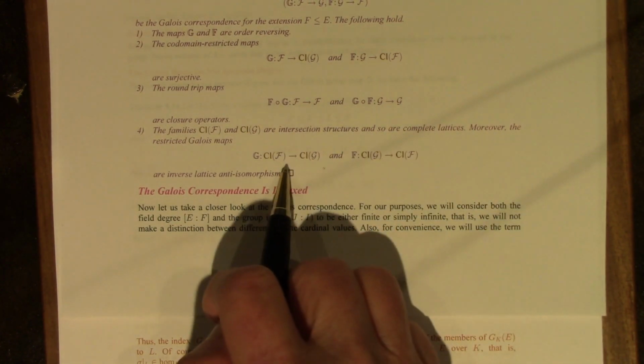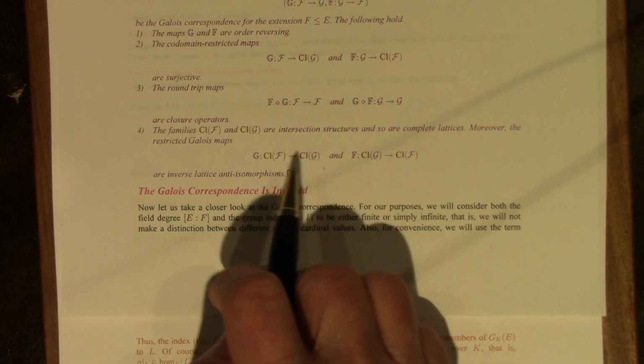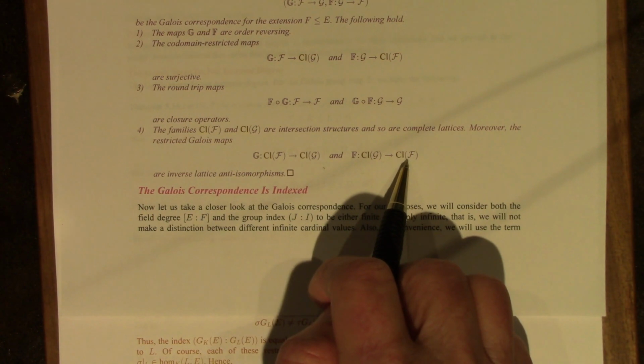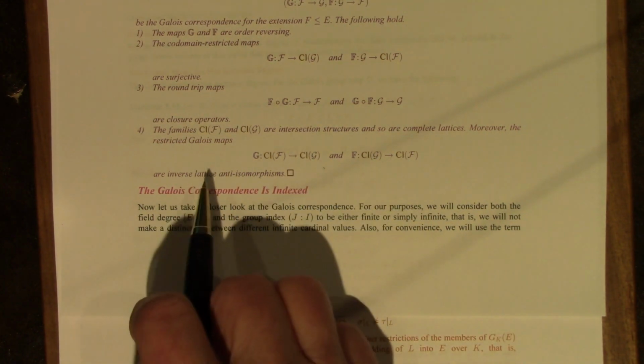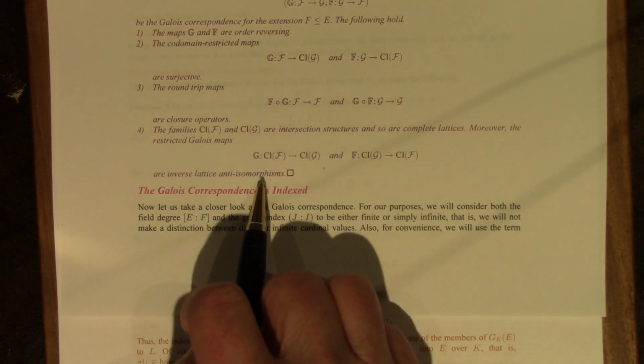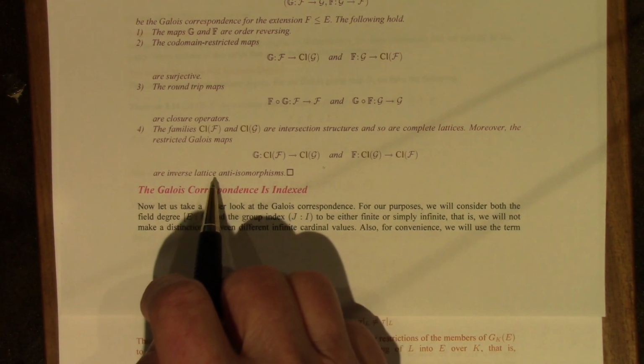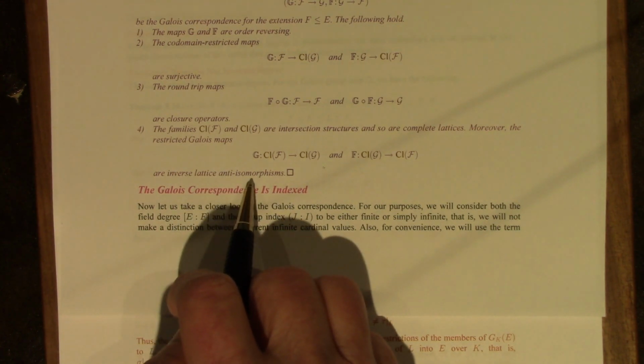Moreover, the restricted Galois maps, where we restrict both the domain and the codomain to the closed elements, are inverse lattice anti-isomorphisms. They're inverses of each other, and they are lattice anti-isomorphisms.